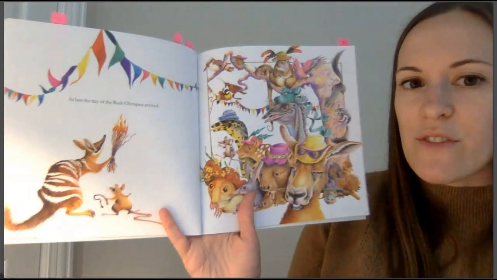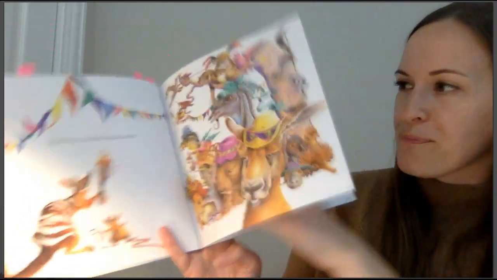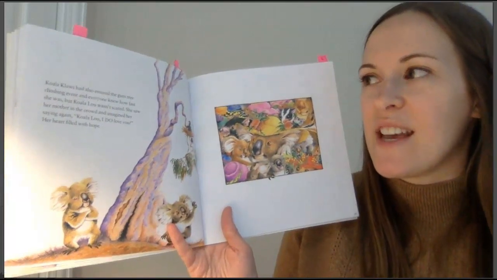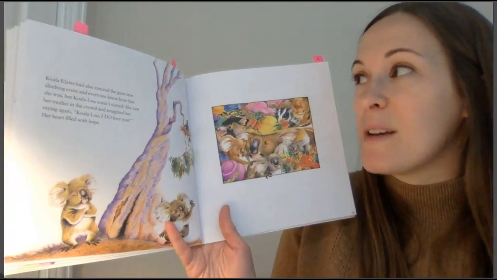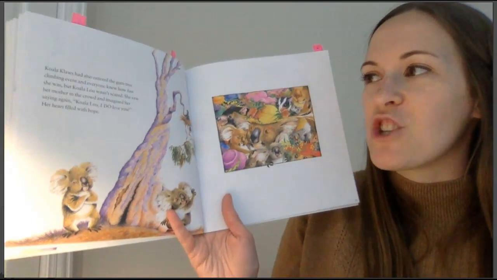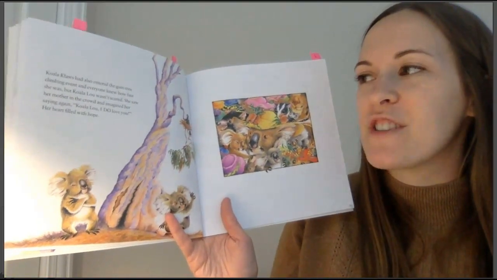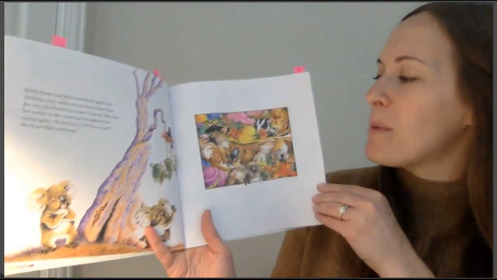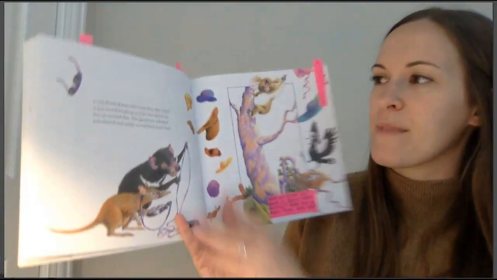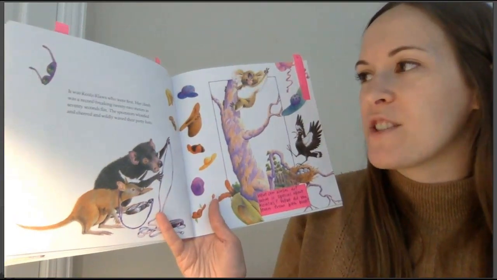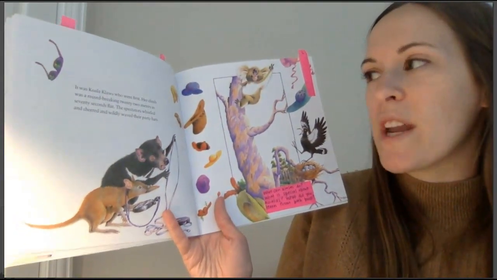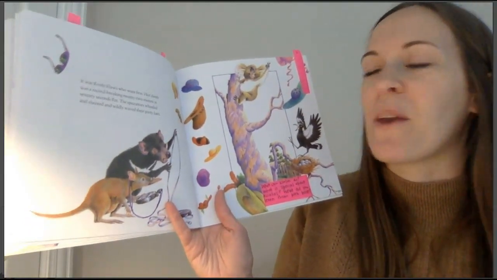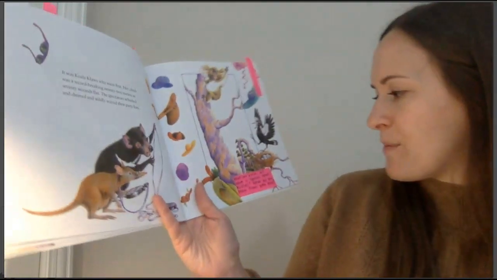At last, the day of the Bush Olympics arrived. Koala Claus had also entered the gum tree climbing event, and everyone knew how fast she was. But Koala wasn't scared. She saw her mother in the crowd and imagined her saying again, "Koala, I do love you." Her heart filled with hope. It was Koala Claus who went first. Her climb was a record-breaking 22 meters in 70 seconds flat. The spectators whistled and cheered and wildly waved their party hats.